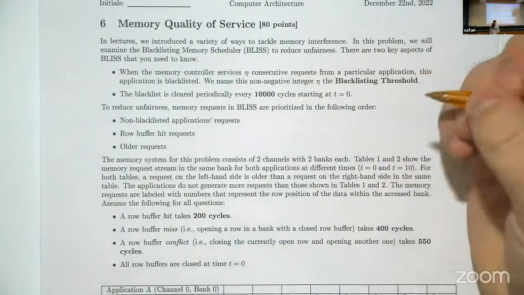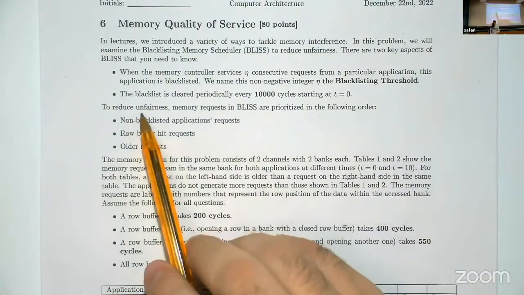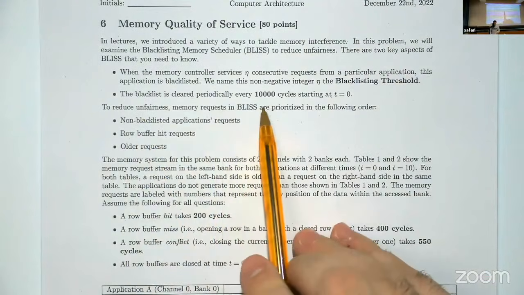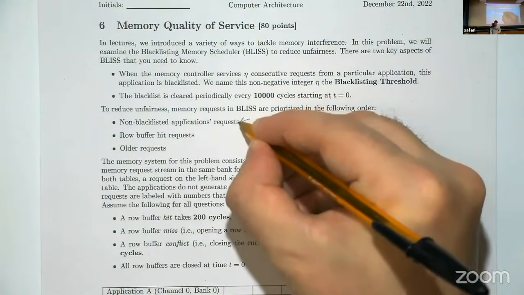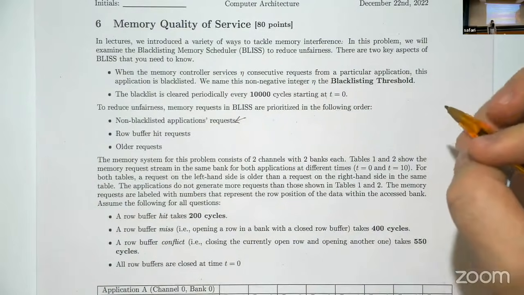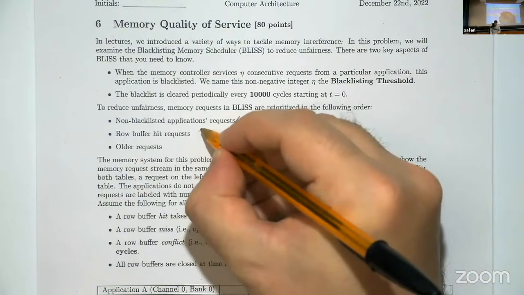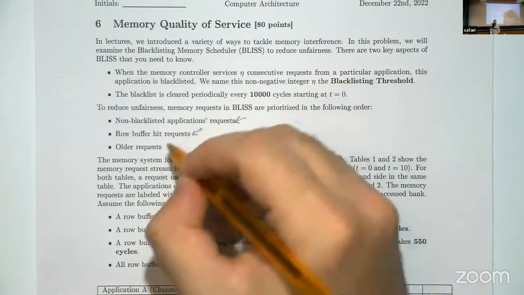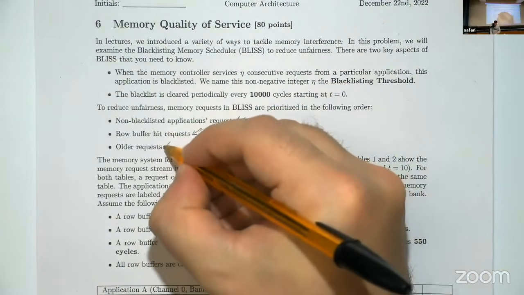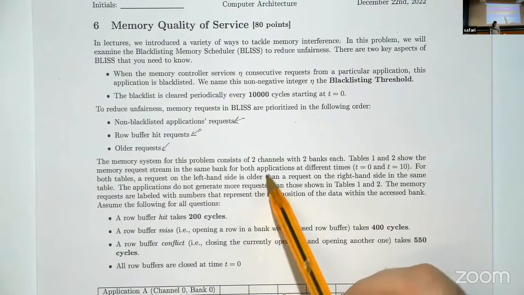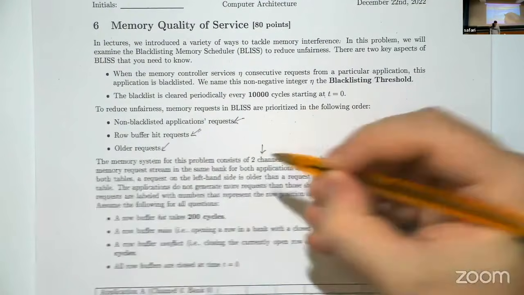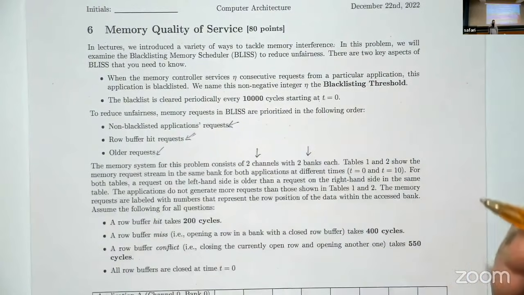There's no blacklisting anymore. And to reduce unfairness, memory requests in BLISS are prioritized in the following order. First, we service the non-blacklisted application requests. Next, we service the row buffer hit requests. And then next, the older requests. So let's see what the description says. We have a system with 2 channels and 2 banks in each channel.